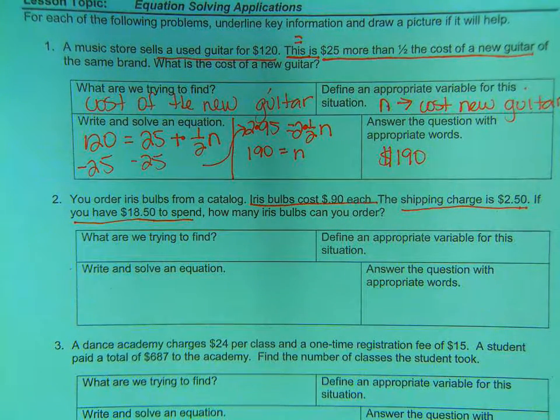Do you guys know what iris bulbs are? Should we talk about that, just so we know what we're talking about? Riley, do you know? Yeah, just similar to tulip bulbs. Some flowers grow with a bulb, and a bulb is planted in the ground, and they come up every year. And so an iris would be the flower irises. So you're buying them from a catalog that sells them. So what are we trying to find?